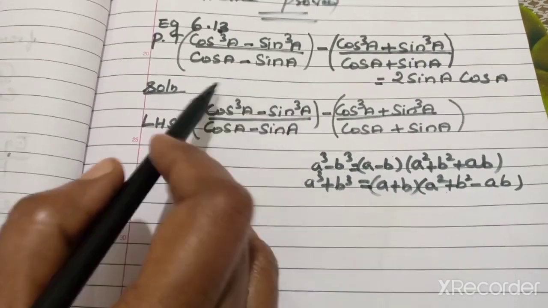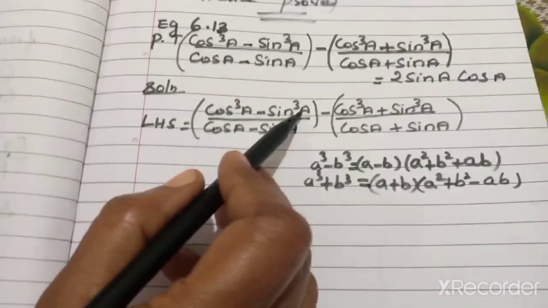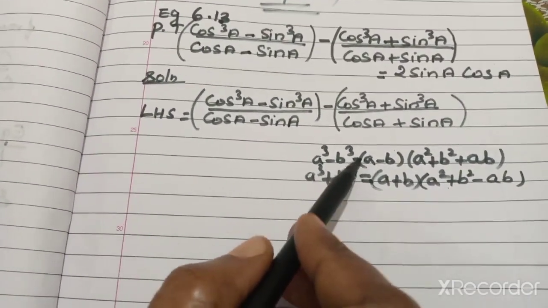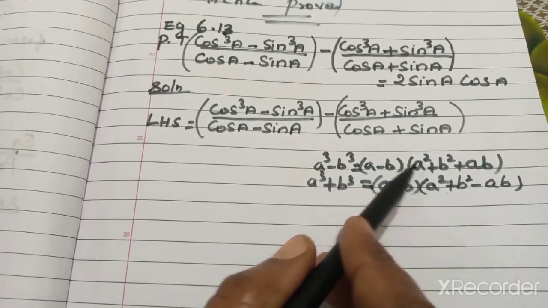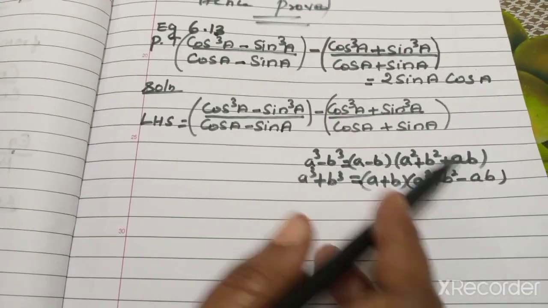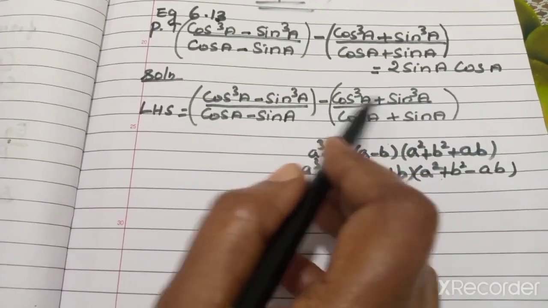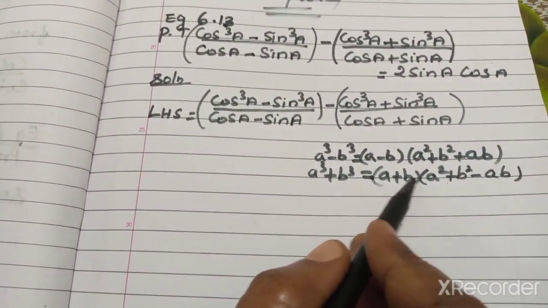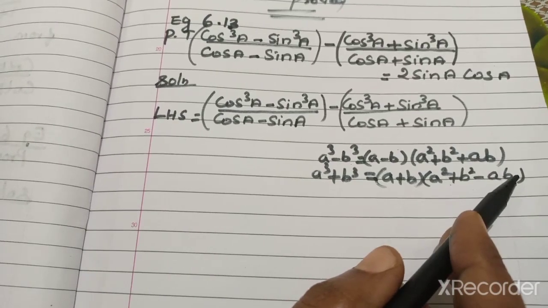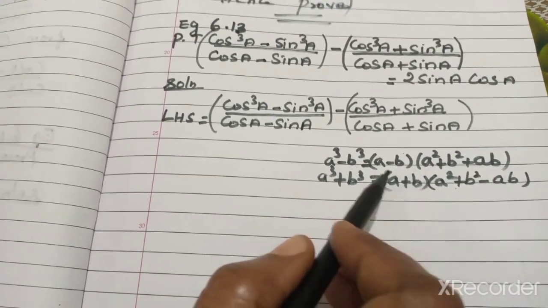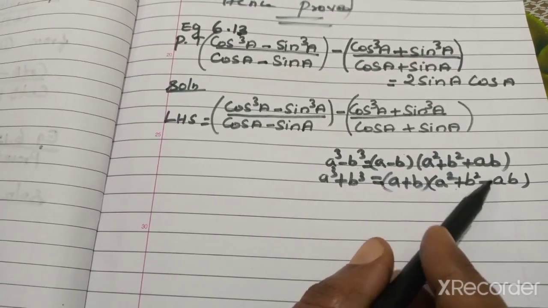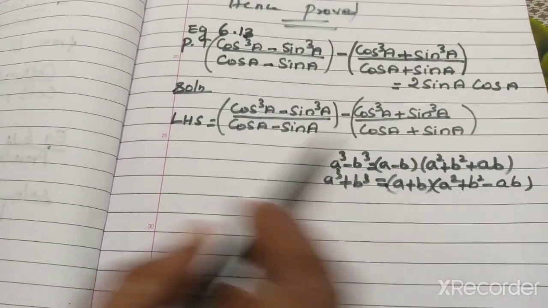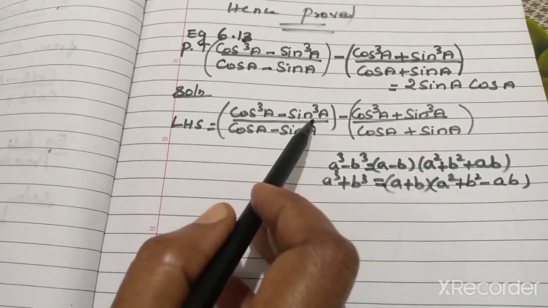Okay, so here this numerator is in the form of A cube minus B cube. What is the A cube minus B cube formula? Let's write the formula. A cube minus B cube equals (A minus B) into (A square plus B square plus AB). As well as here, for this term we are going to use the A cube plus B cube formula. What is A cube plus B cube? A cube plus B cube equals (A plus B) into (A square plus B square minus AB). Only small changes: here minus B will be A minus B, and in place of AB, minus AB will come. Now here, what is A, what is B? A is equal to cos A, B is equal to sin A.